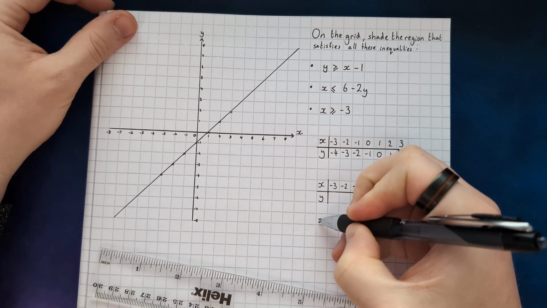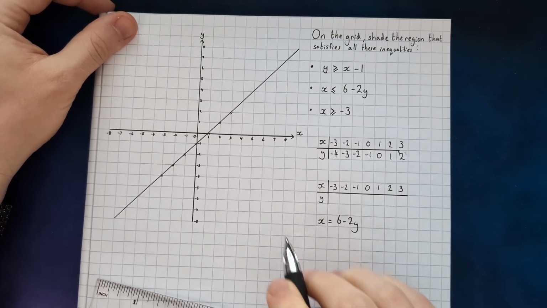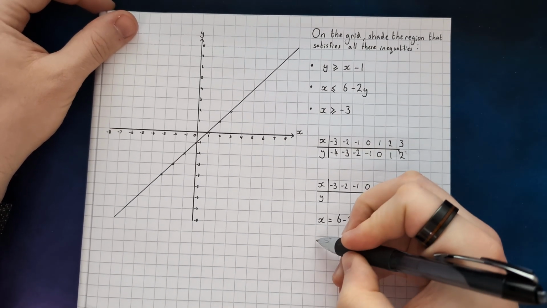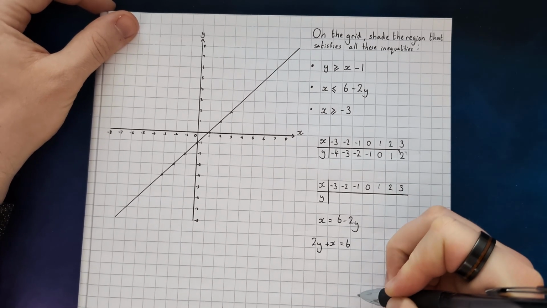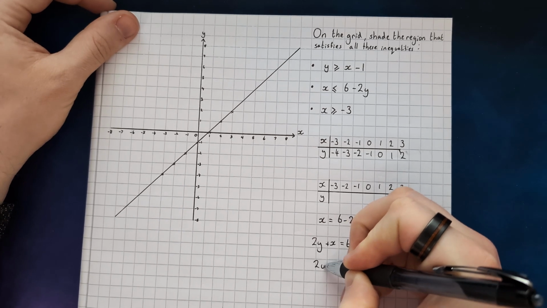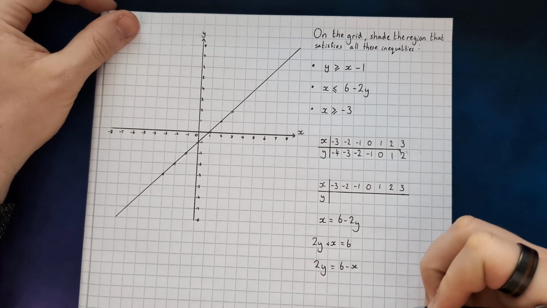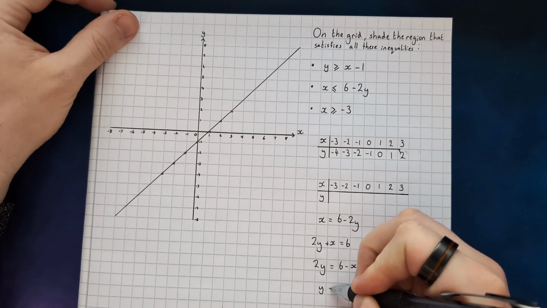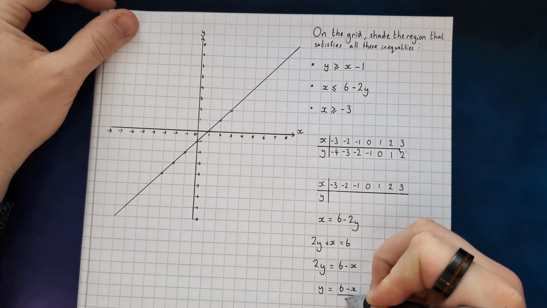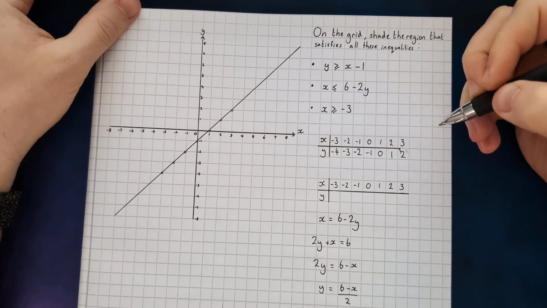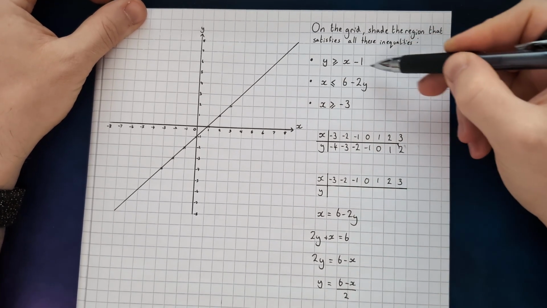So if we started with x equals 6 minus 2y, we could add 2y to both sides, giving us 2y plus x equals 6, and then subtract x, so we get 2y equals 6 minus x, and then finally divide by 2, we get y equals 6 minus x all over 2. So for this, we'll put our x values into this final equation, instead of using this one here.